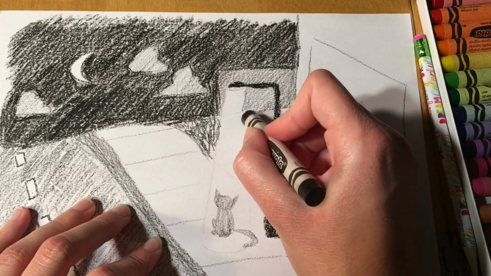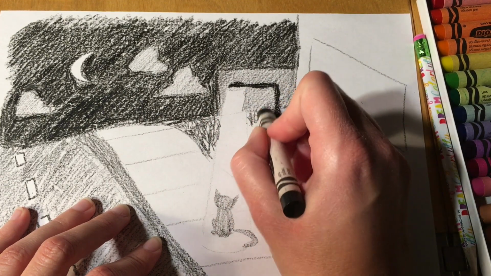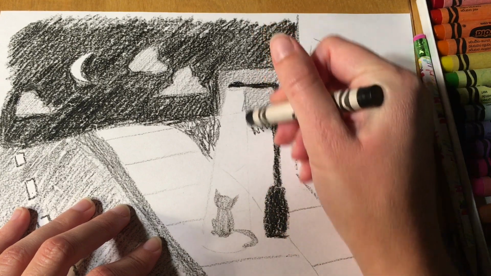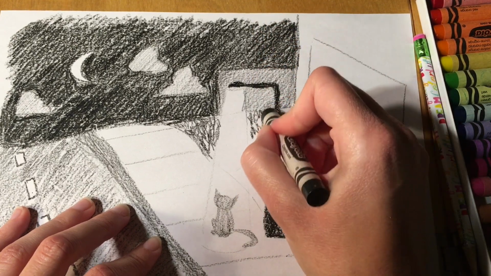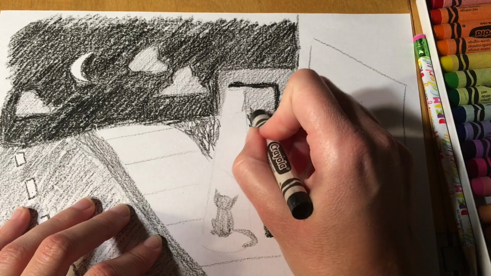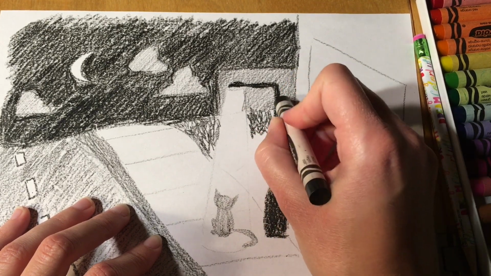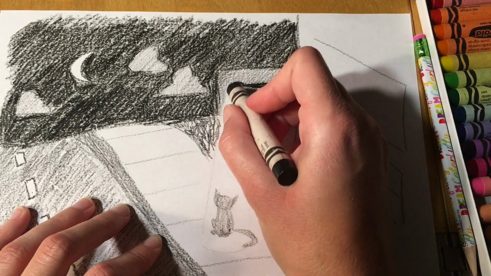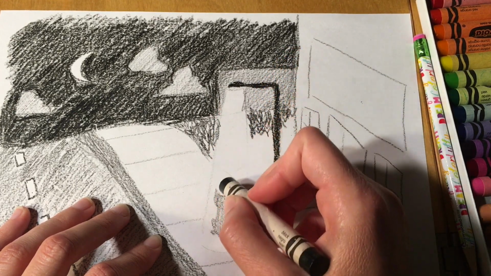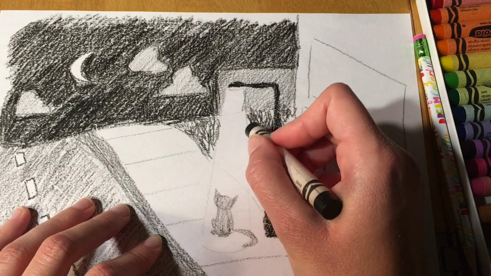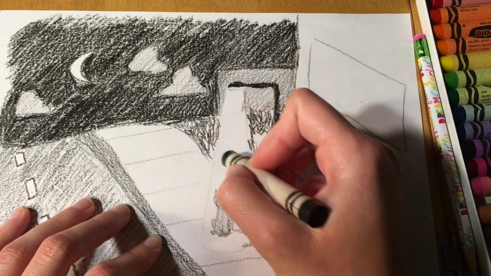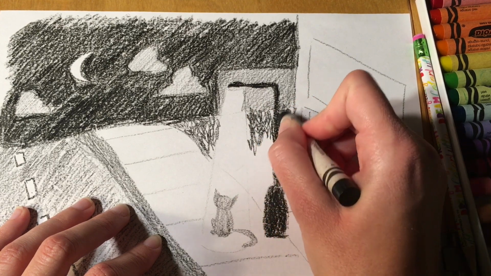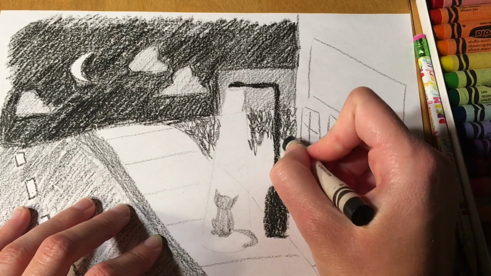Now, with my light, I want it to be very light because it's one of my three main focuses in my artwork. But I might add a little bit of texture behind where the light falls. For example, on this building or on the grass, but I'm going to want that to be very, very, very light.